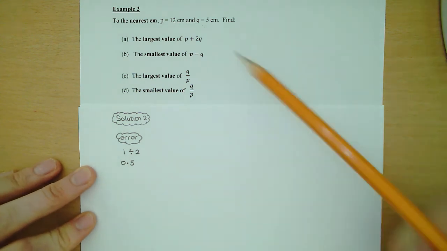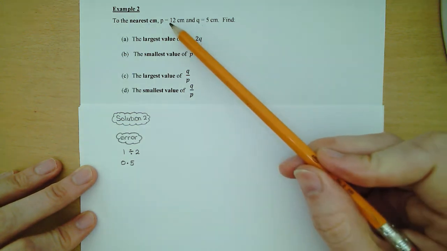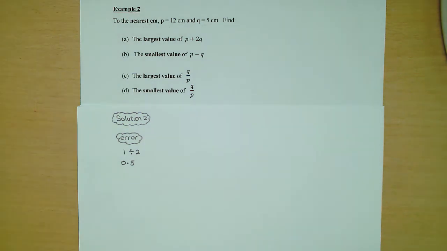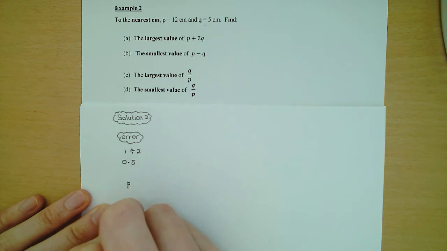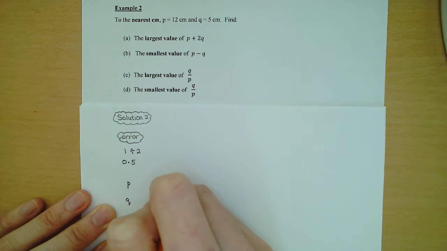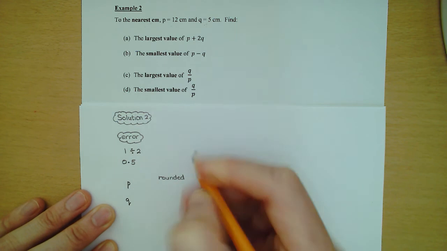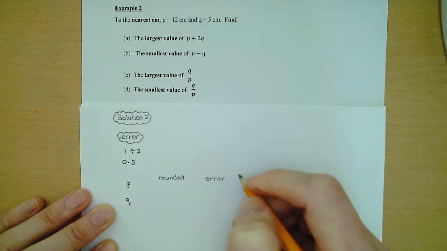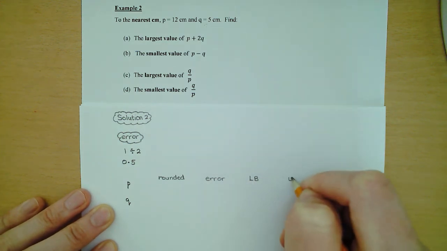Now also, because there is more than one rounded value, it makes sense to actually draw a table to summarize all the information. So what I'm going to do is draw a table, and we're going to have the two quantities P and Q in our table. So we're going to have what their rounded value is. We're going to work out the error for each of them, which we've just done. And we're going to get the lower bound and the upper bound for each of them.